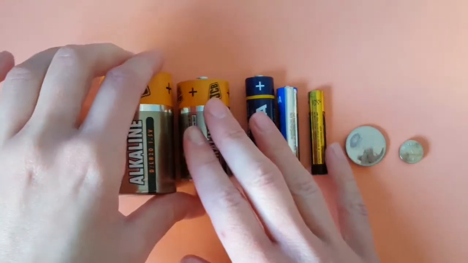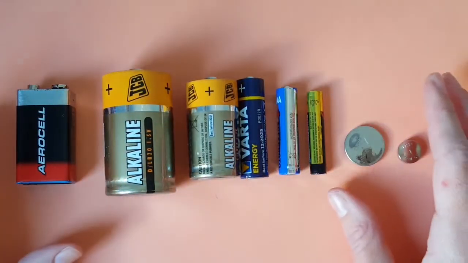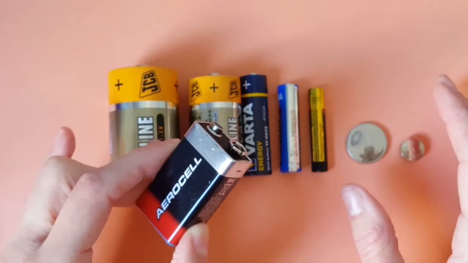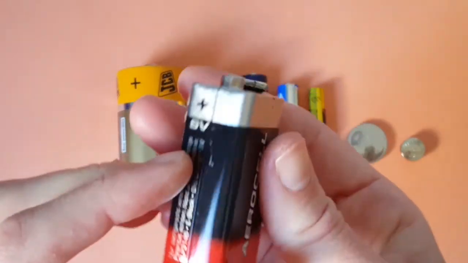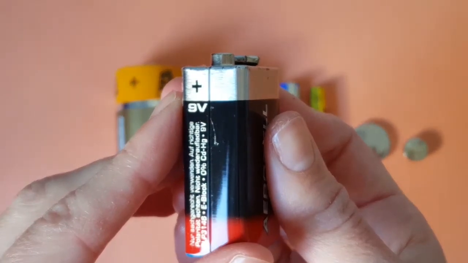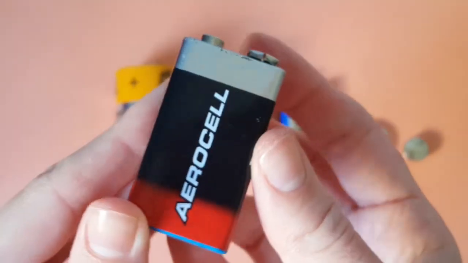Now let's take a look at this strange battery right here. This type of battery is called the PP3 type. And as we look at the labeling, this type of battery gives us 9 volts of supply voltage.